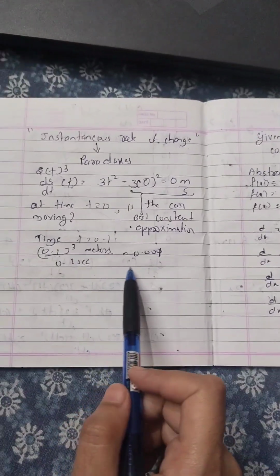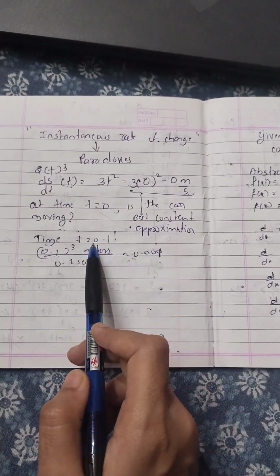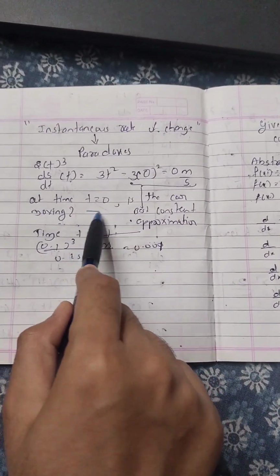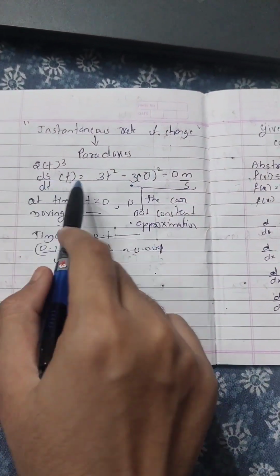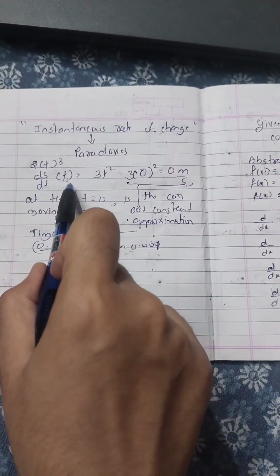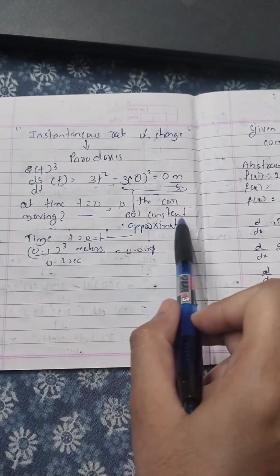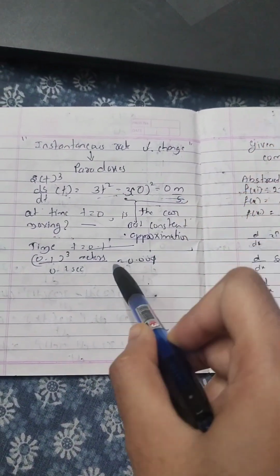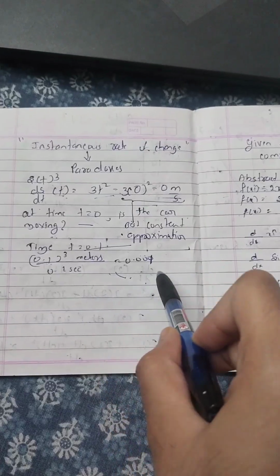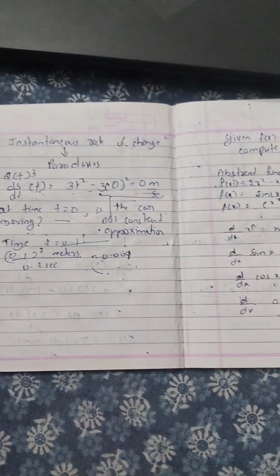So it came like this. Time is 0.1 at time 0. See, this is ds by dt, 3t squared, so 0 meter. The best constant approximator is 0.00, a very small change.